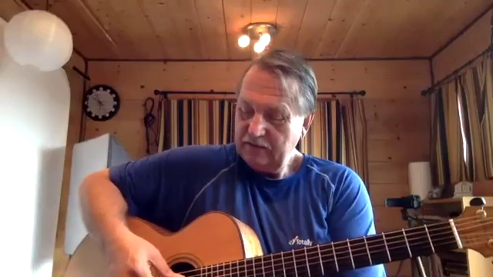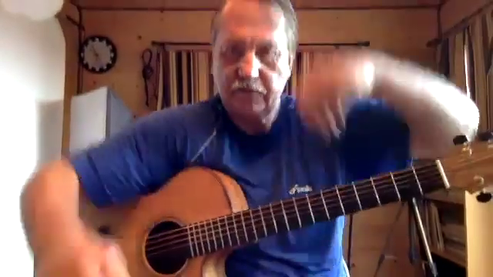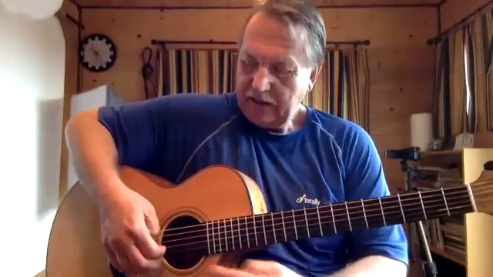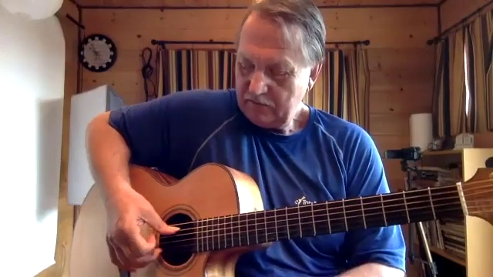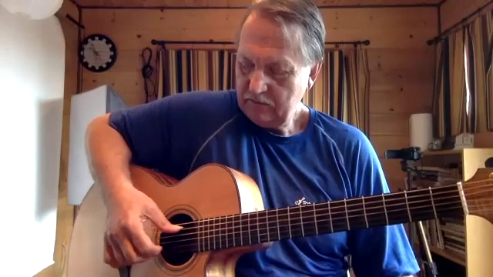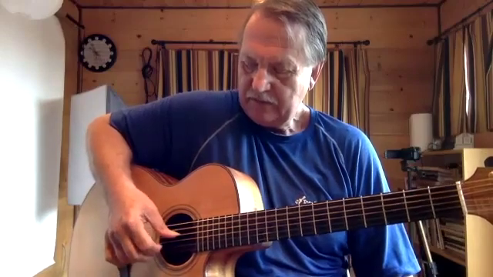What I see here is when I take this knuckle to go in and hit a string, I kind of reach in first a little bit and then pluck it. I don't know if you can see that.